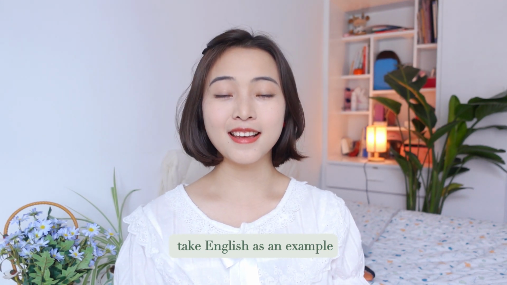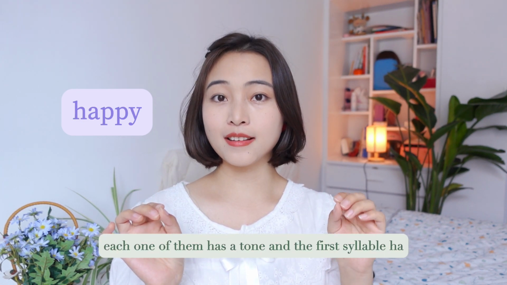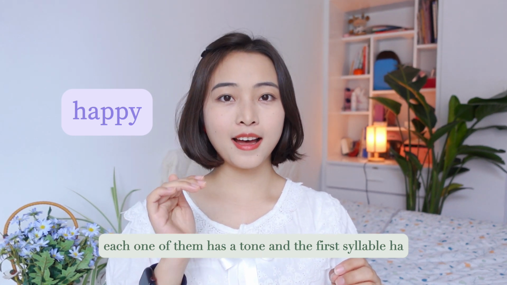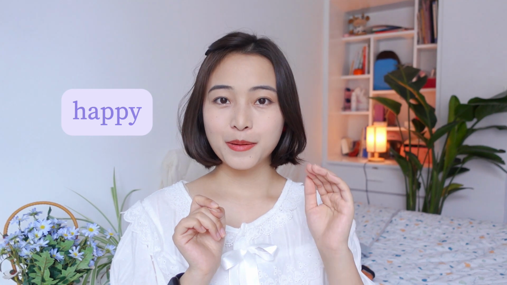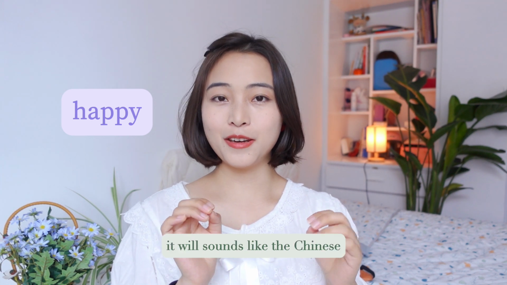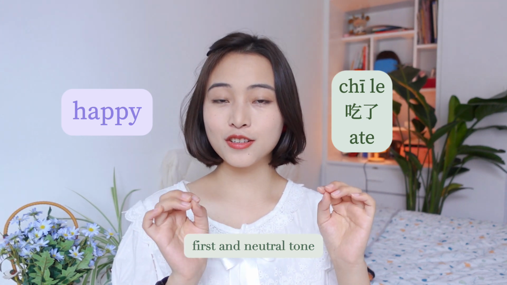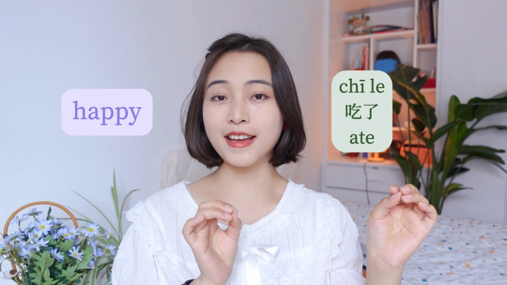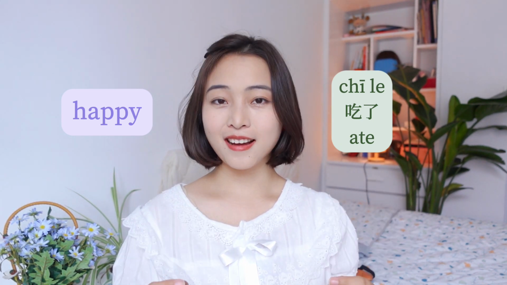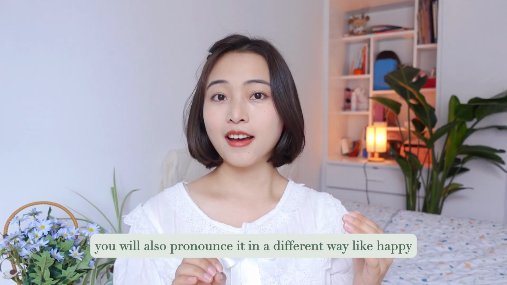Take English as an example. When you say the word happy, it contains two syllables, right? Ha and P. Each one of them has a tone, and the first syllable ha is a first tone. P is like a neutral tone. So when you pronounce this way, happy, it will sound like the Chinese 吃了, first and neutral tone. 吃了, happy, 吃了, right? It's just sound.